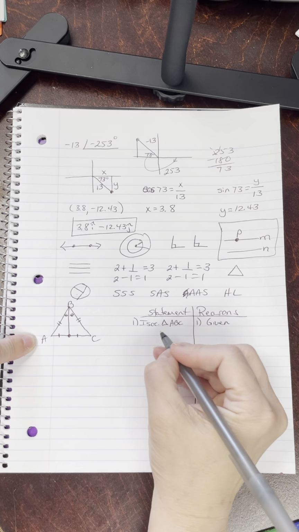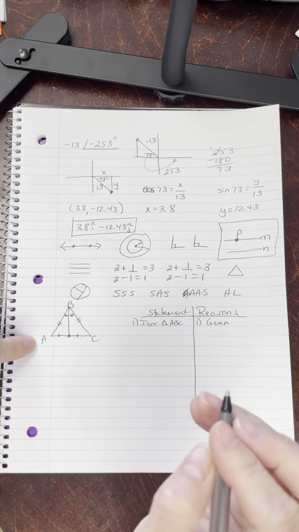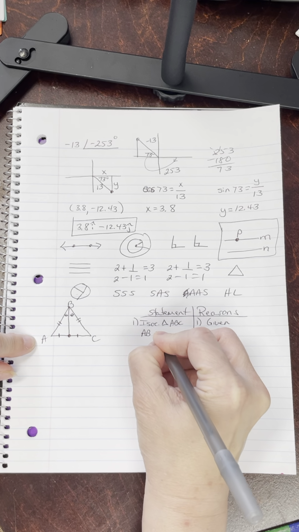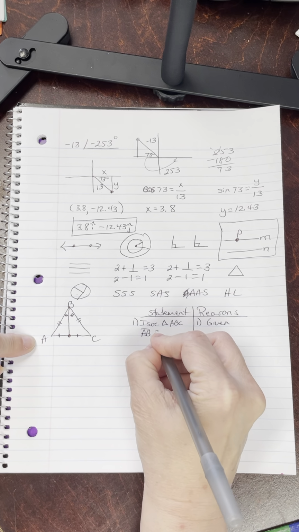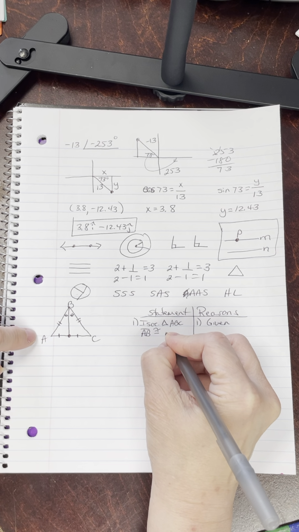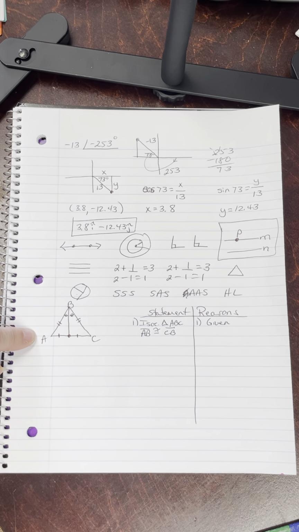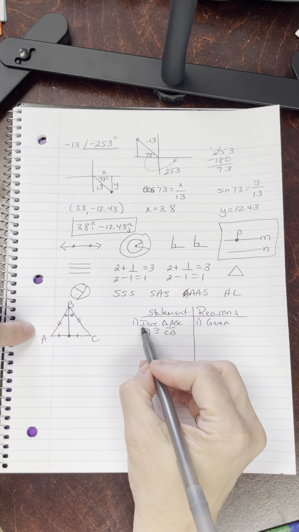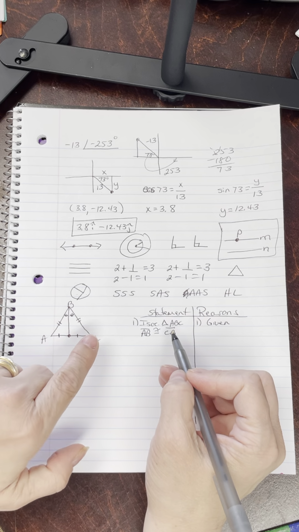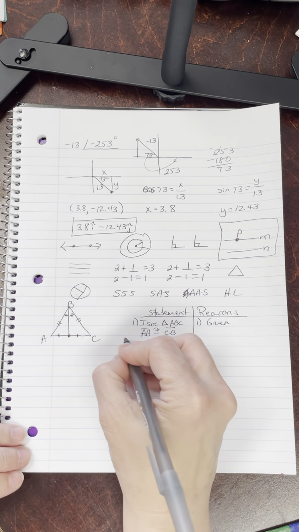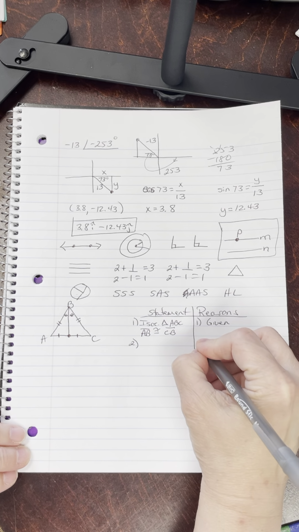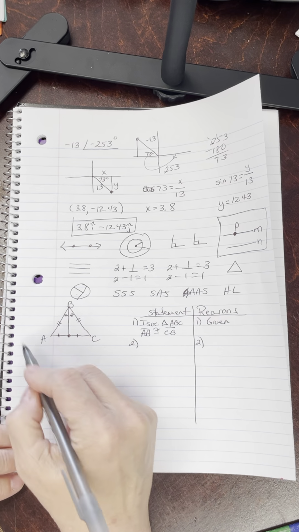Now, based on the fact that it is isosceles, I marked segment AB congruent to segment CB. And again, I'm trying to always line those up in the list in the same order. So because I was given an isosceles triangle, this side and this side were the same. Those were my givens.